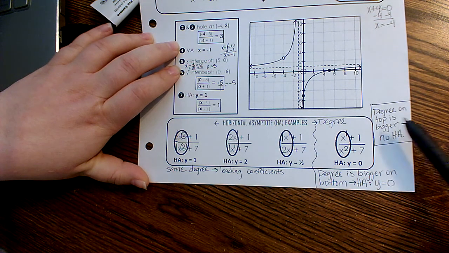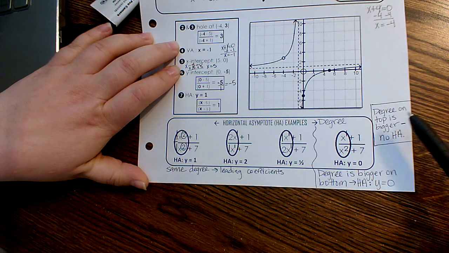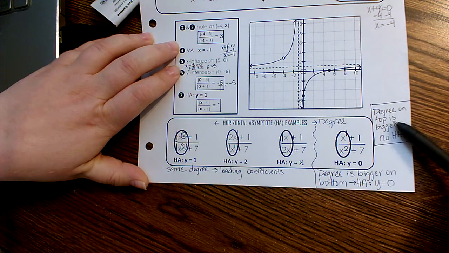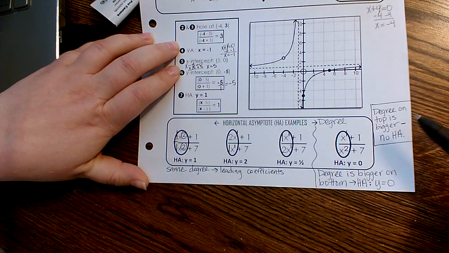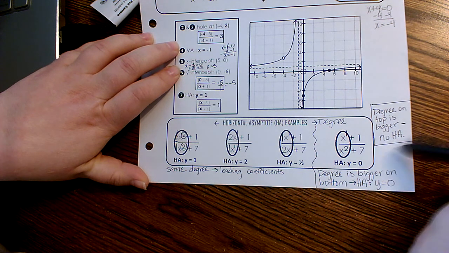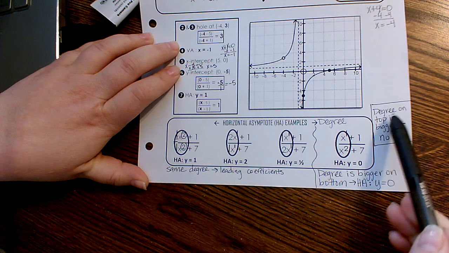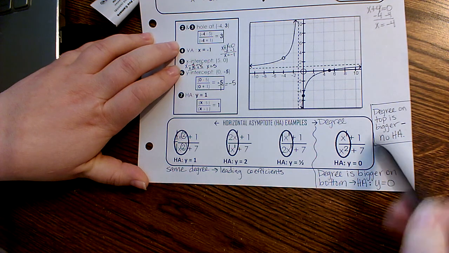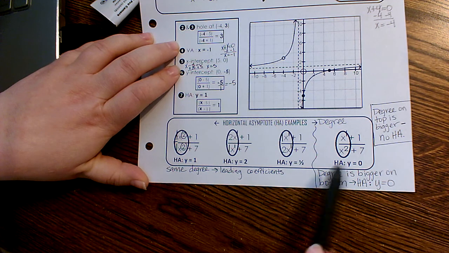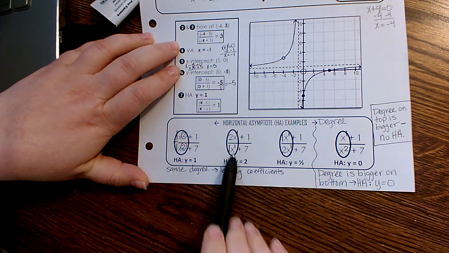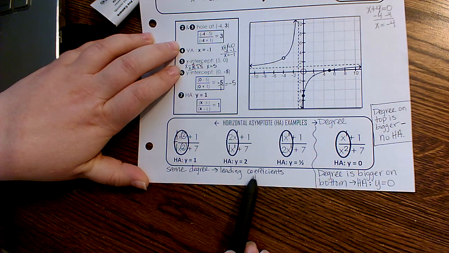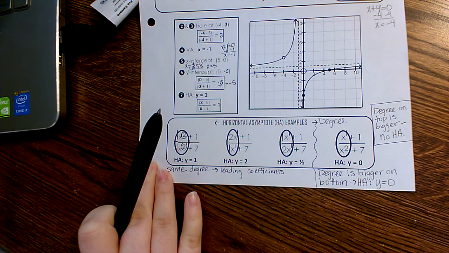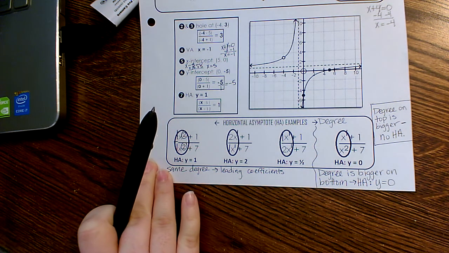So we're not going to actually have any that you have to graph like this. I might ask you to find all the characteristics for a graph like this, but I might not actually have you graph it. If the degree on the top is bigger, there isn't a horizontal asymptote, and we'll talk about what that means later on. For now, you just need to know that if the degrees are the same, then you look at their leading coefficients, and if the degree on the bottom is bigger, then the horizontal asymptote is at y equals 0.